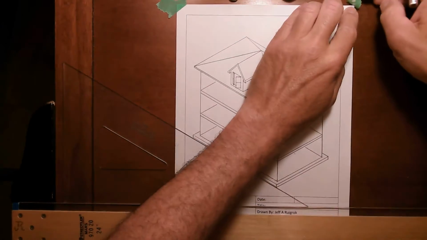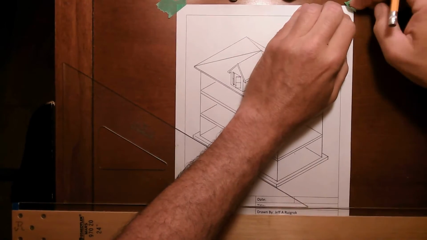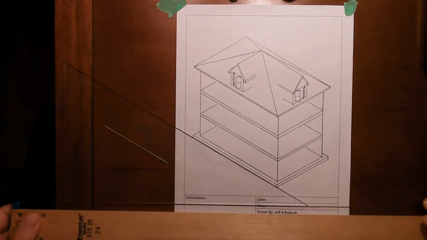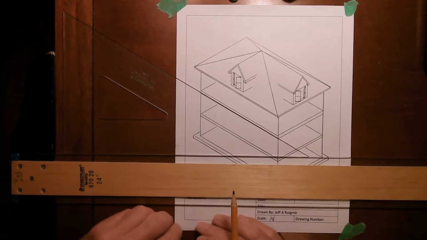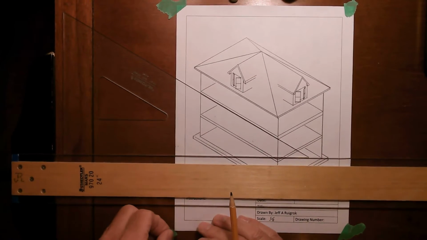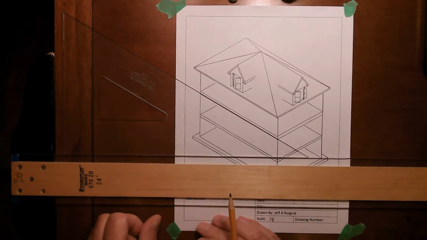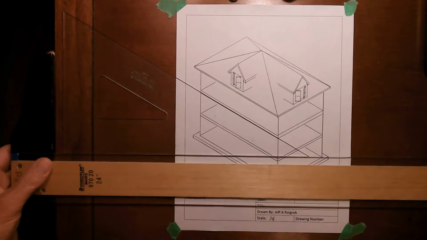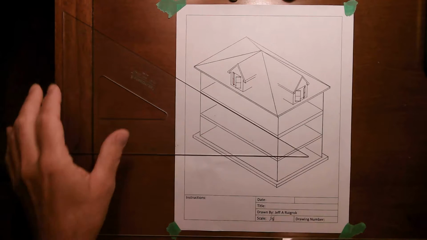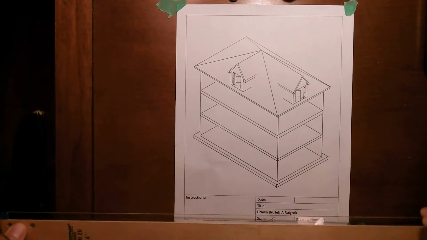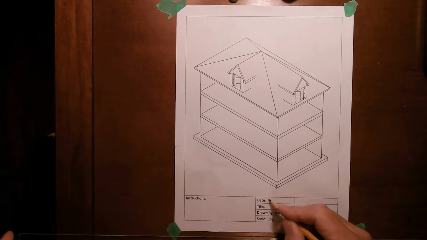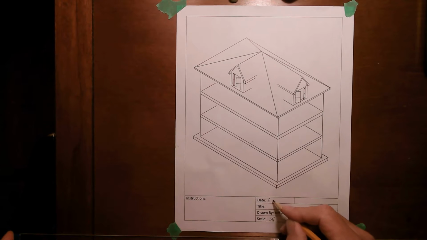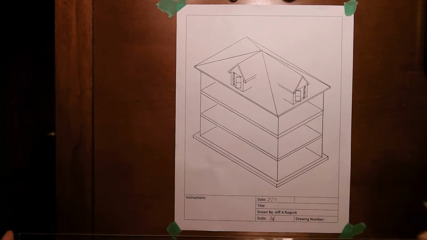Now I have been noticing a lot of students don't use the T-square set square combination along with the painter's tape to hold your page down. That's just painful. I don't know why you would do that. But if you do, one of the things I discovered might help you.